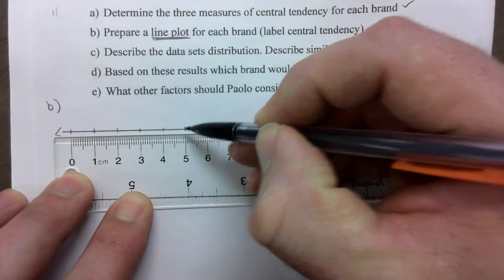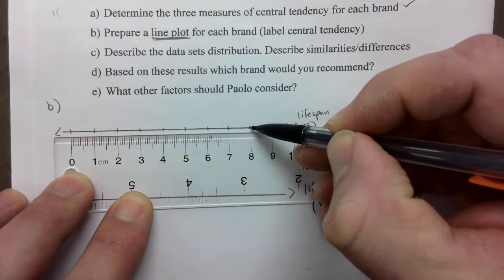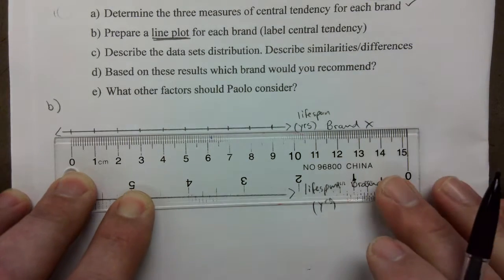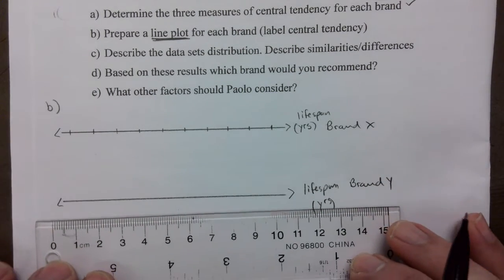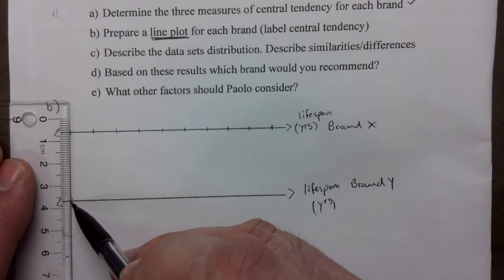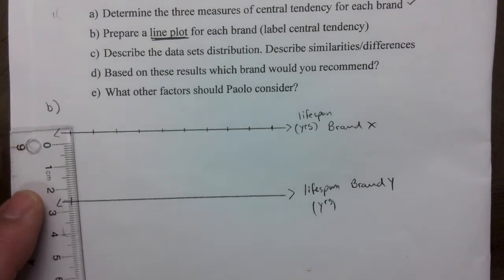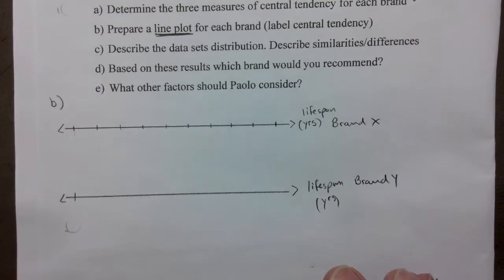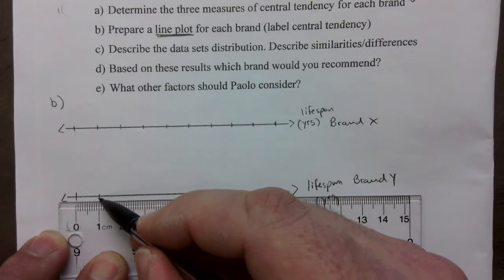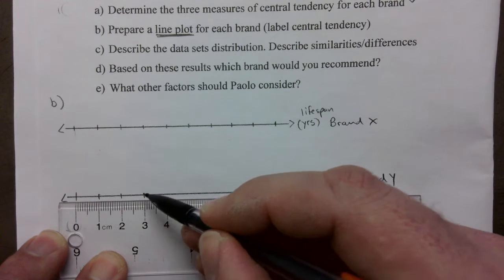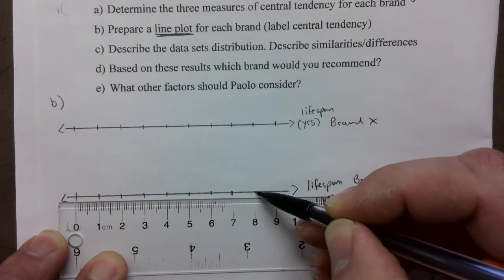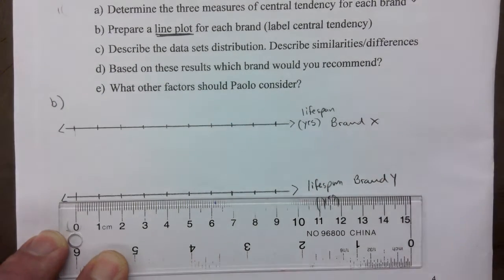Because if you want to see the difference in range, it's important that you are pretty accurate because we're going to compare both of them. And then I will just do this with a ruler, transpose this over to here, right? And I will do the same thing for my brand Y. So I grab my ruler again, I hold it just under, and I make my line plot. A line plot really is what it says. It's a line with a bunch of dots on it.